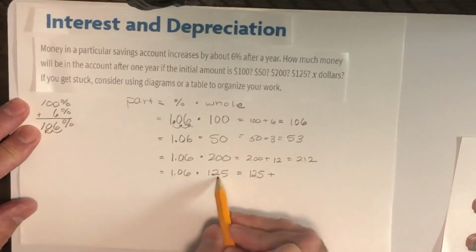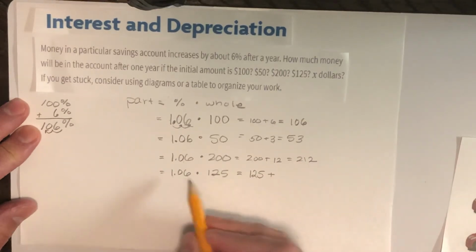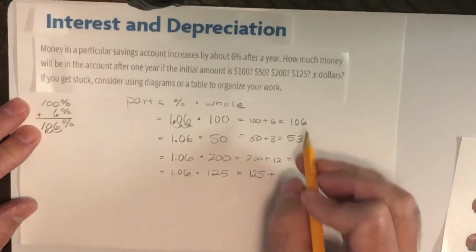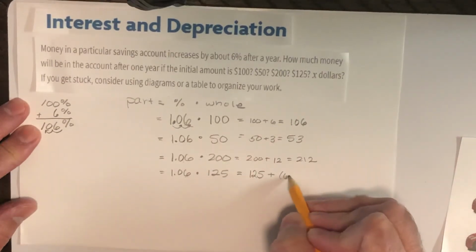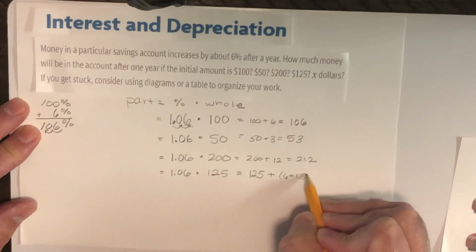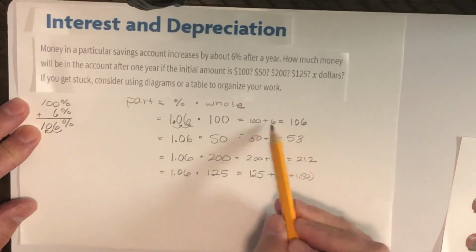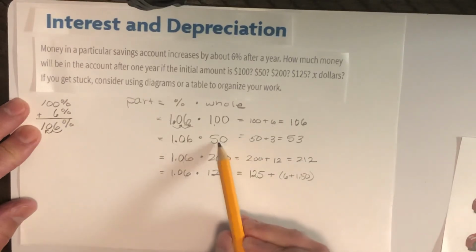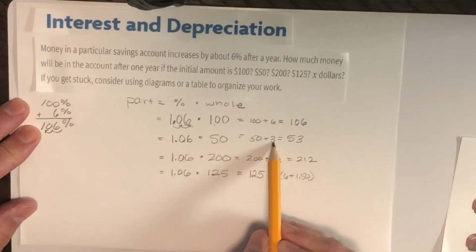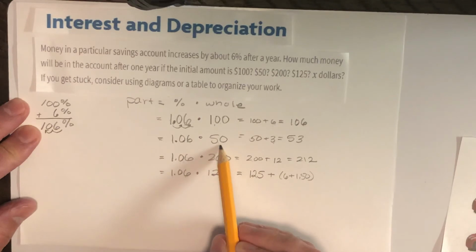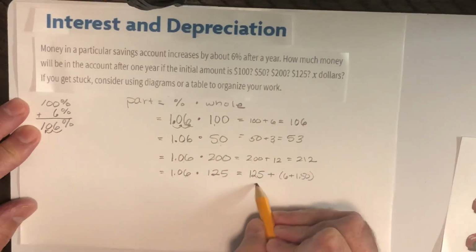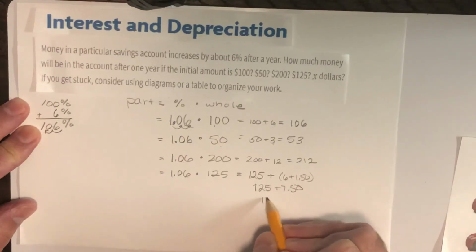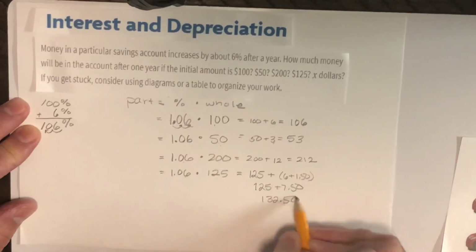So 100% of 125 is 125. 6% of 125 is going to be 6 plus $1.50. 6 because that's 6% of 100, and $1.50 because that's half of $3, which was 6% of 50, for a total of 125 plus 7.50, or $132.50.